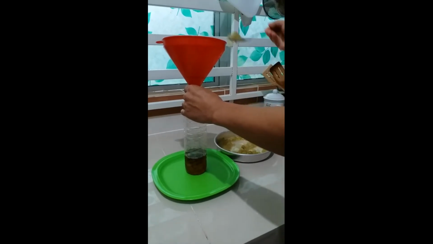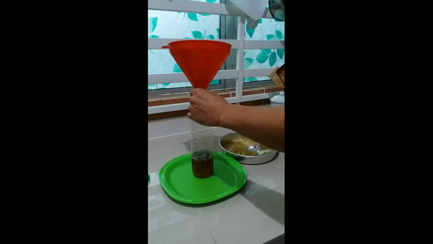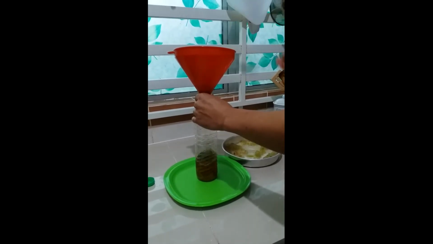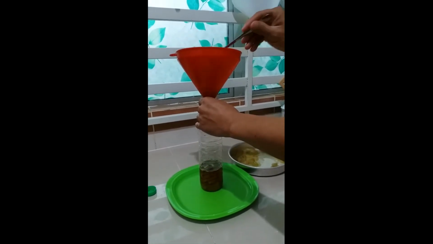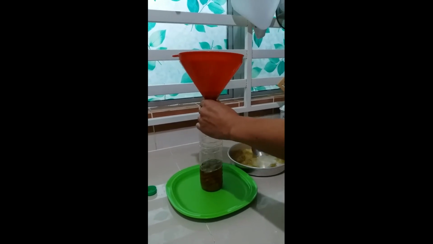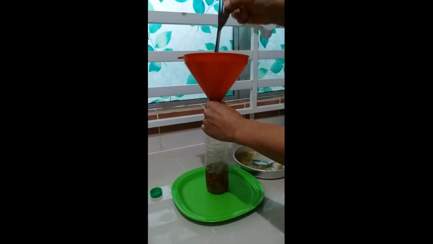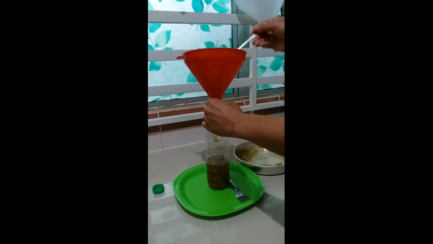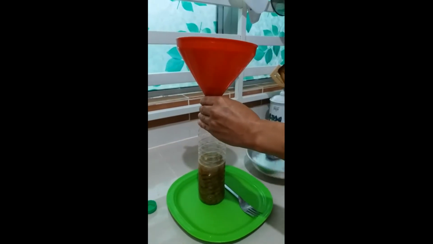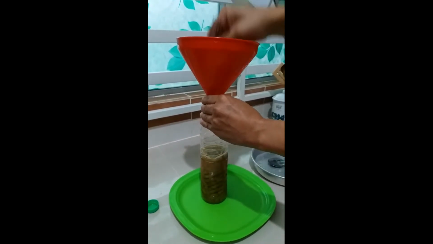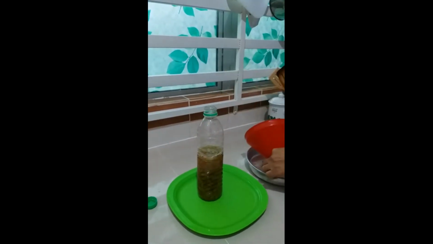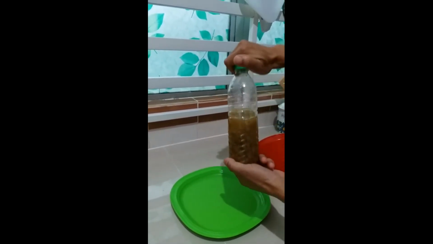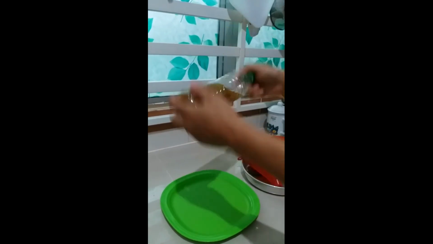Immediately, fill all of the pre-air-exposed crushed grapes into the plastic bottle and cap it. After filling all the crushed grapes, the bottle is stirred to ensure that the jaggery solution is uniformly mixed.